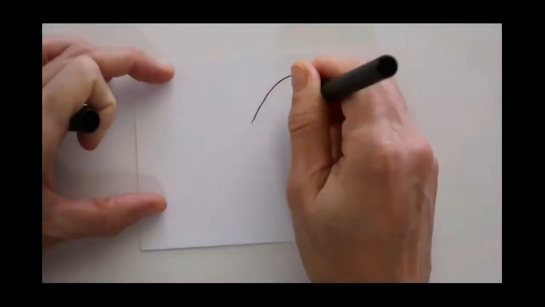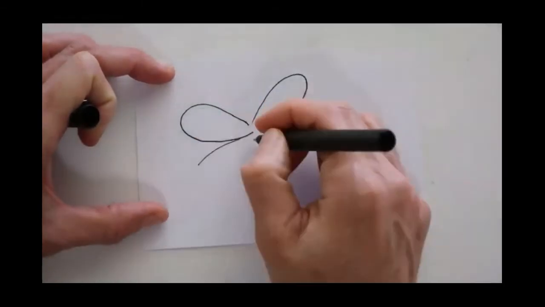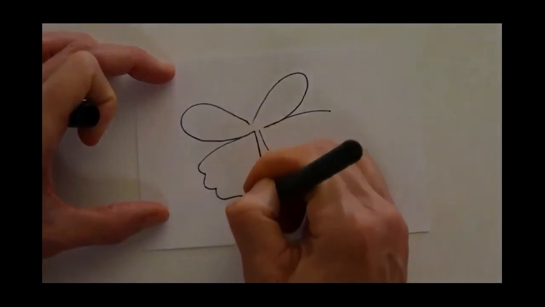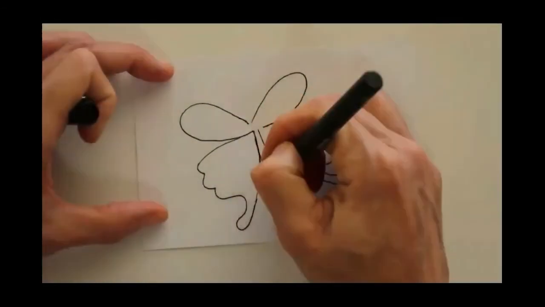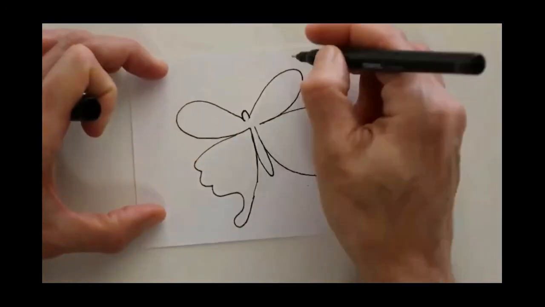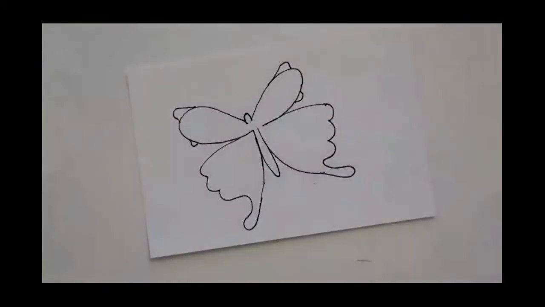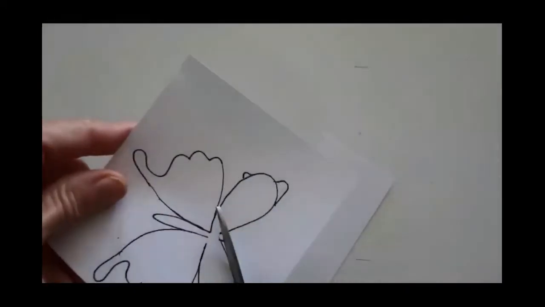Now we're going to create an artwork that is much like Marcel Duchamp's Nude Descending a Staircase. It's going to repeat over and over. We're going to start out by drawing a simple object. I'm doing a butterfly. You could do whatever you like. And we're going to make a little template. After you get through drawing it, you're just going to cut it out.